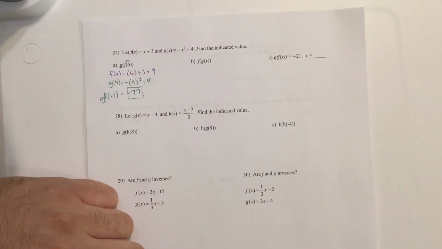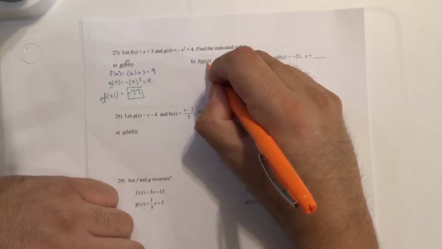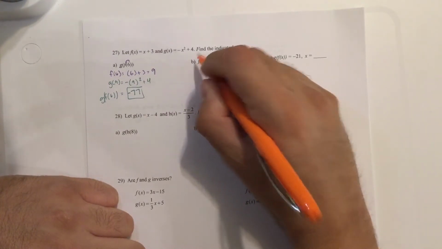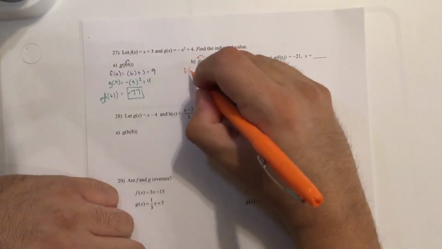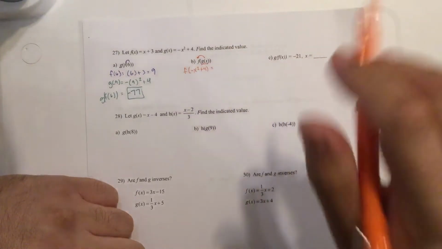All right, on to the next one. So this one, you're not given a number, you're given a variable. So now we're going to take g of x and plug it into the f function. So into the f function, g of x is negative x squared plus 4. So this is how this one looks right here.